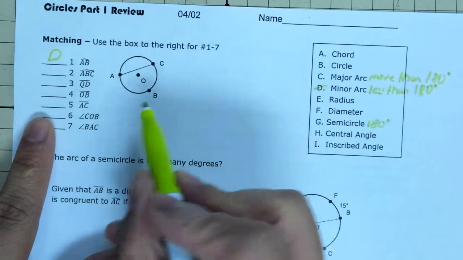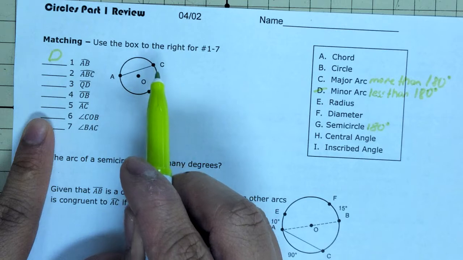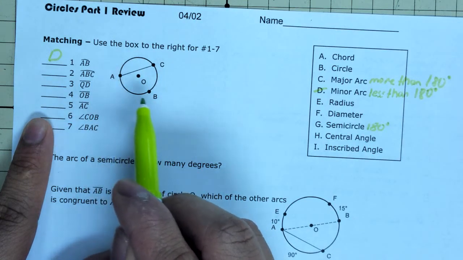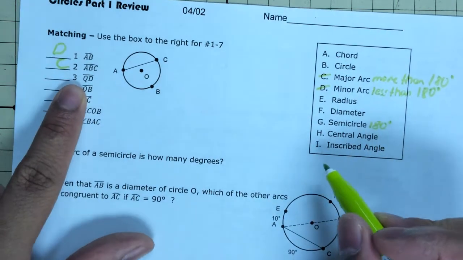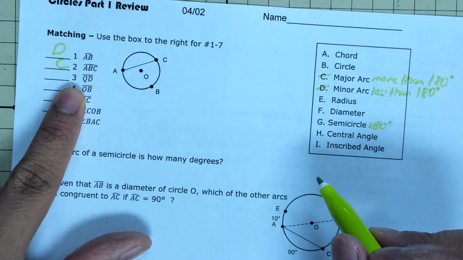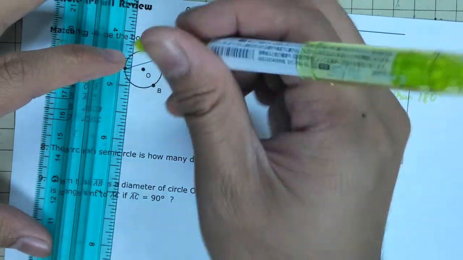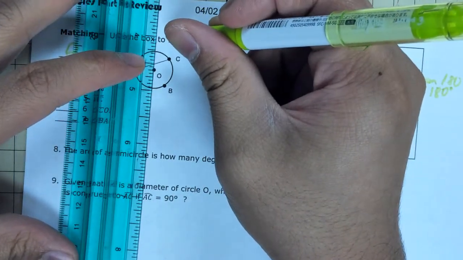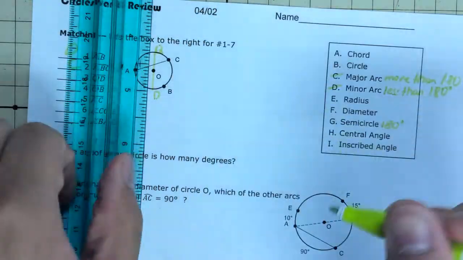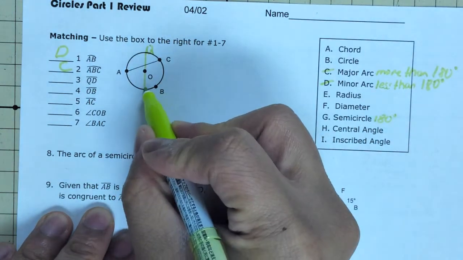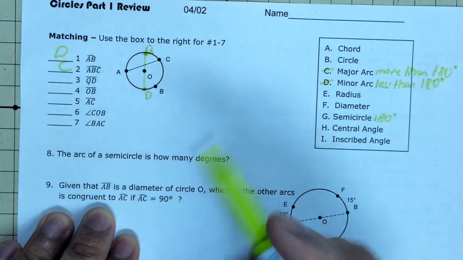Right, so next part, ABC would be from A around to B, around to C. We see that arc is bigger than a semicircle, which makes it a major arc. Next, line QD, which I forgot to draw. Let me draw that in. There we go. QD is a line that passes through the center, which makes it a diameter.